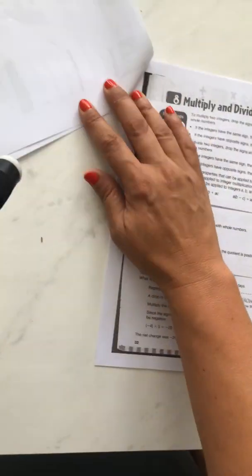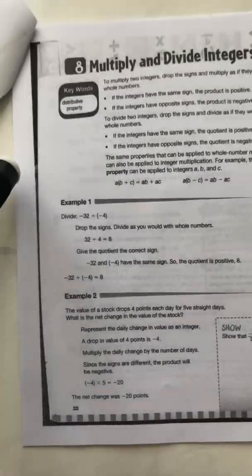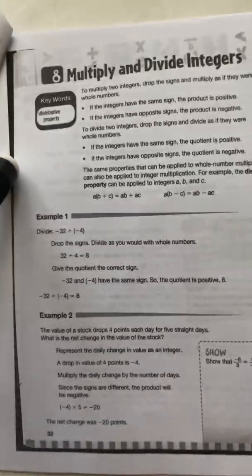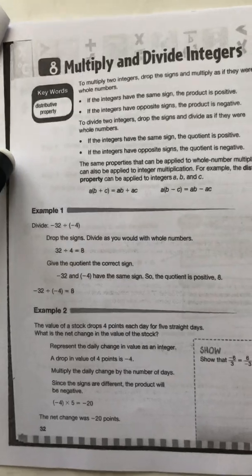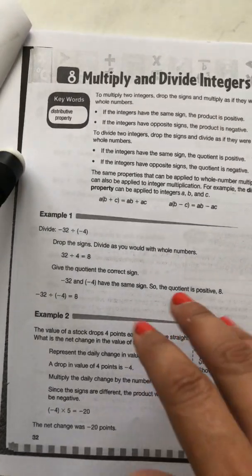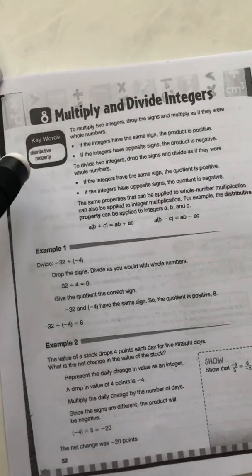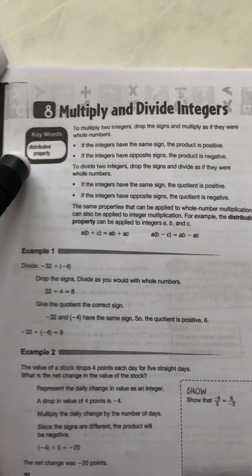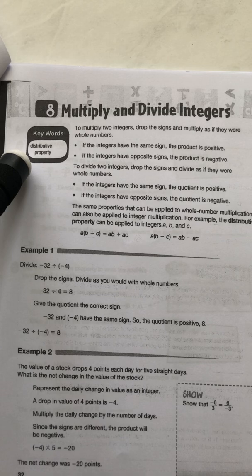The next lesson is multiply and divide integers. Now, this is actually so much easier than adding and subtracting because there's just 3 simple rules that you need to remember to do this. It's kind of like when you are adding and subtracting fractions, and you have to find common denominators and change everything, and it's a lot more complicated. And then when you multiply and divide, you just do it across, which is so much easier.